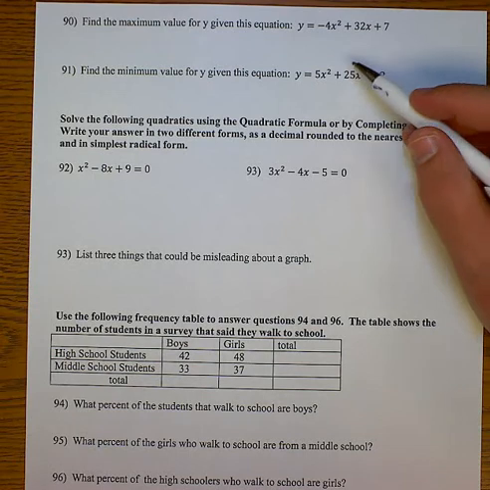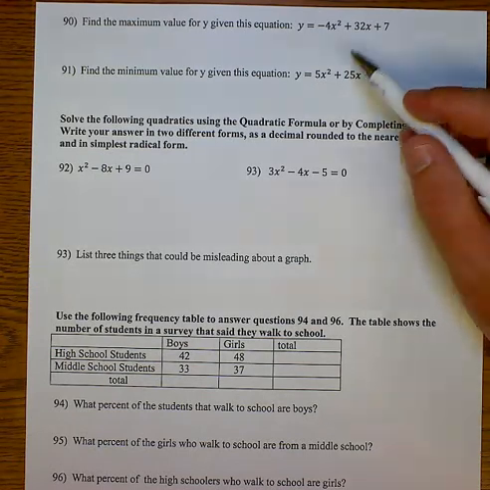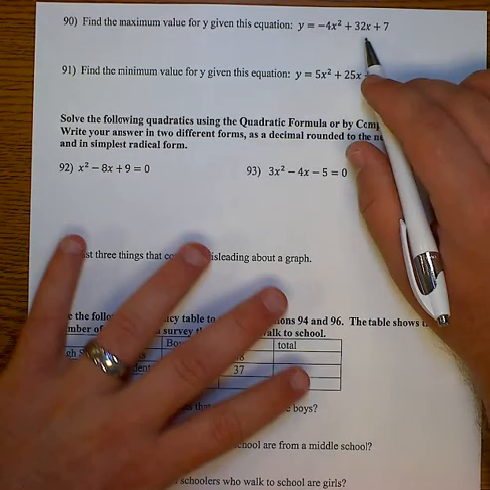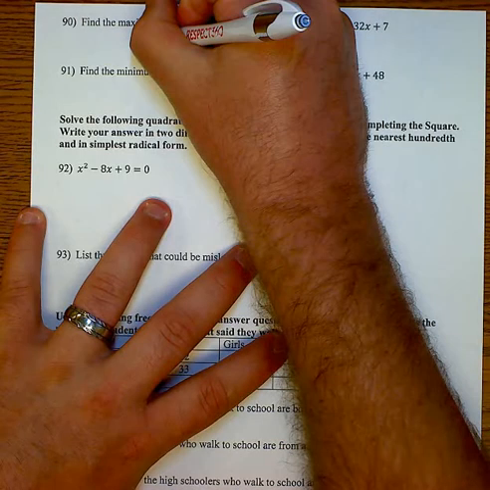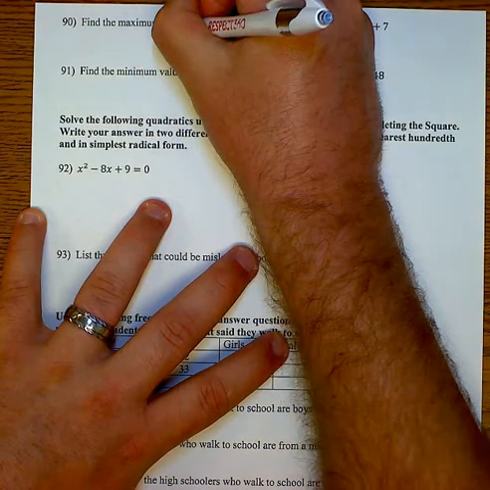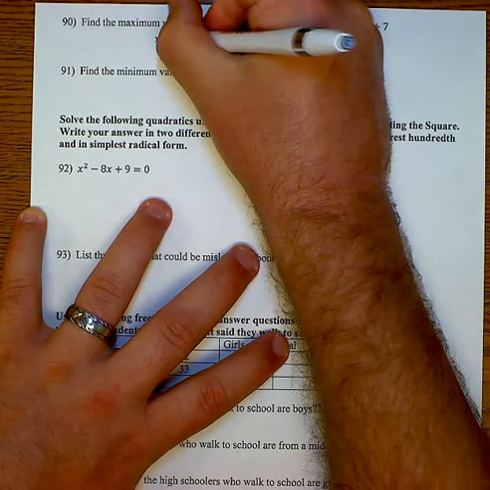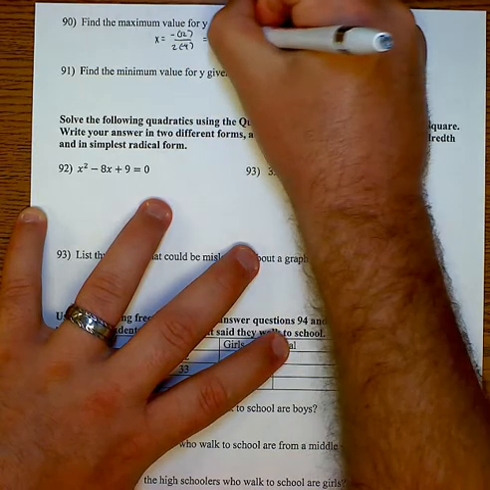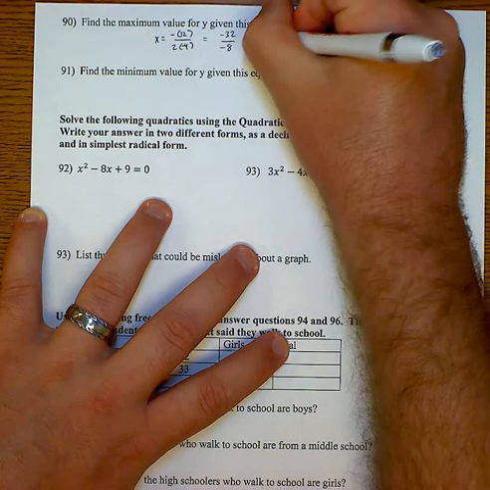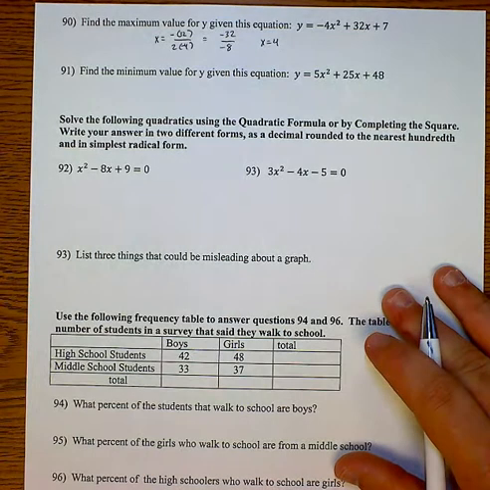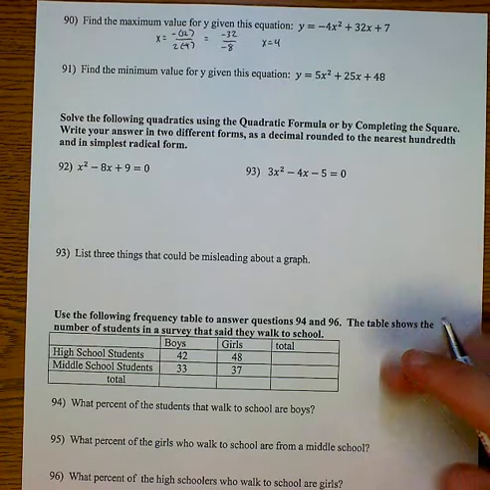Well, the maximum value is the vertex. So basically I'm asking you to find the vertex. To find the vertex, you have to find the AOS first, which is negative b over 2a. So b is 32, and a is negative 4. So that's negative 32 over negative 8. The x value of my vertex is 4. Now that's not really what I'm asking you to do, but you need that to get the maximum value.